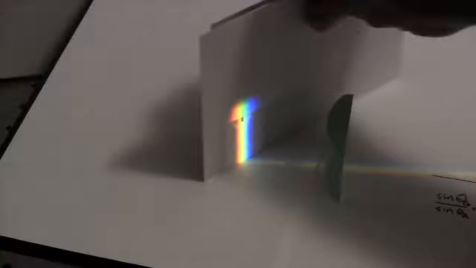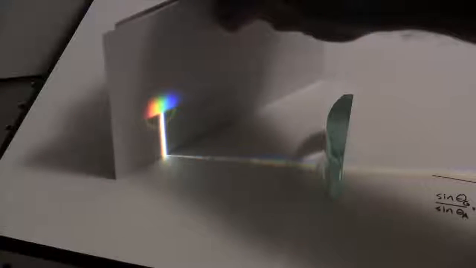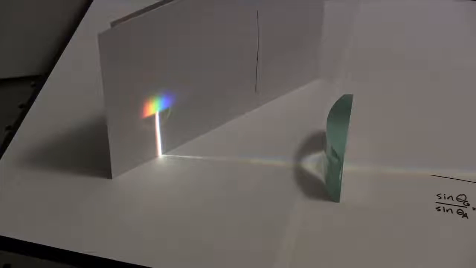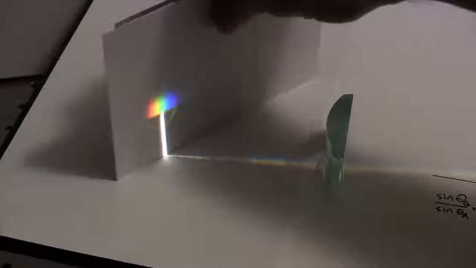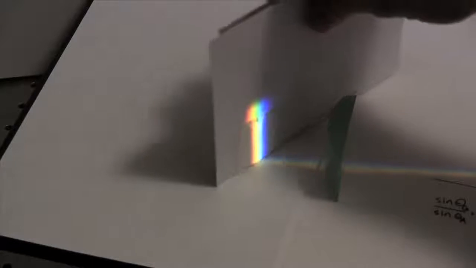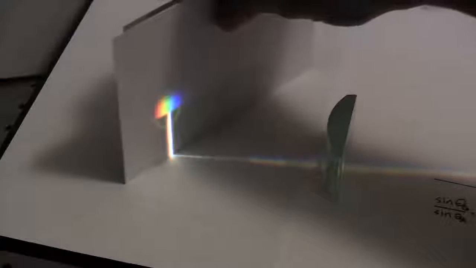As we move our screen away, the colors begin to overlap until at one point we see a band of white light. As we continue to move the screen further away, we see the same spectrum that we started with, but with the colors now reversed. As we move the screen in this experiment, there's nothing to cause this change of color that we're observing. The only thing that's changing is the overlap of the colors.